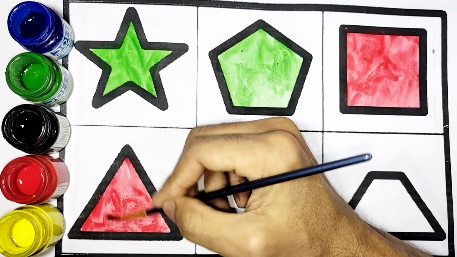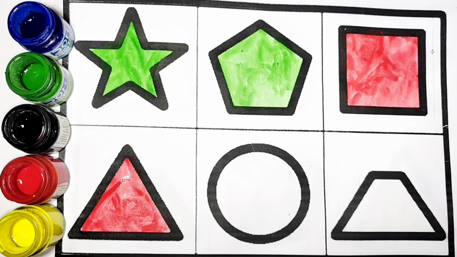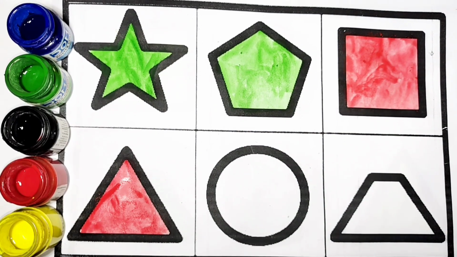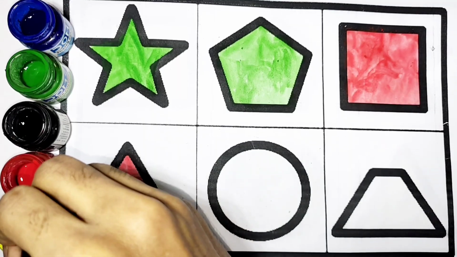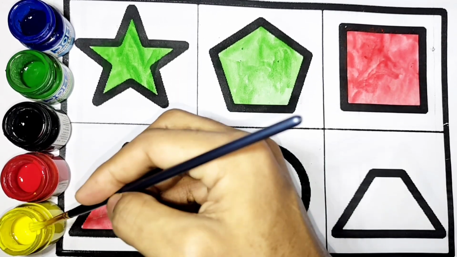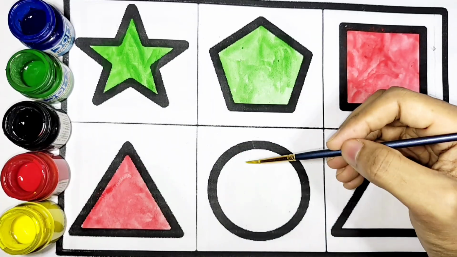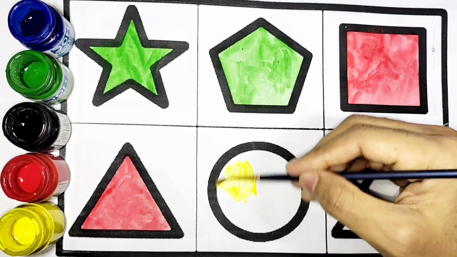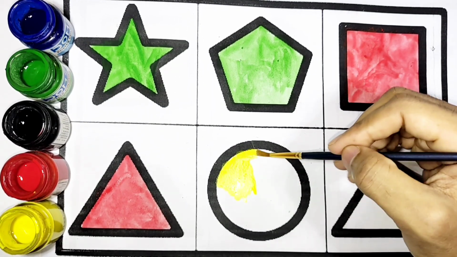Kids, the next one is circle. The shape of circle. Now we're using the color of yellow. Now we're coloring the shape of circle.